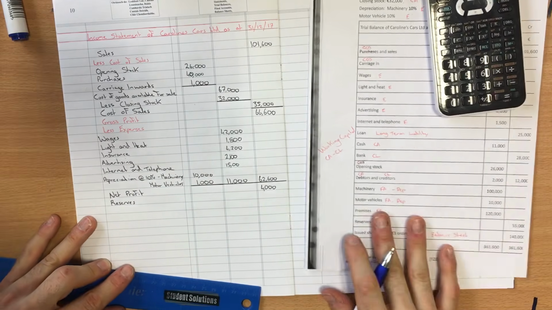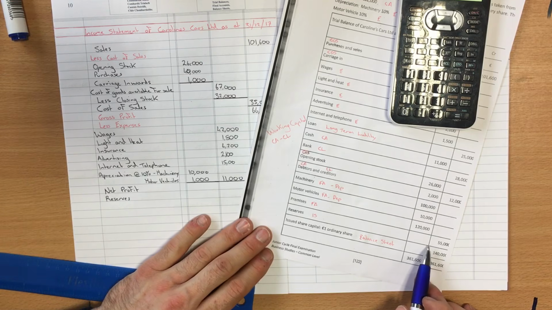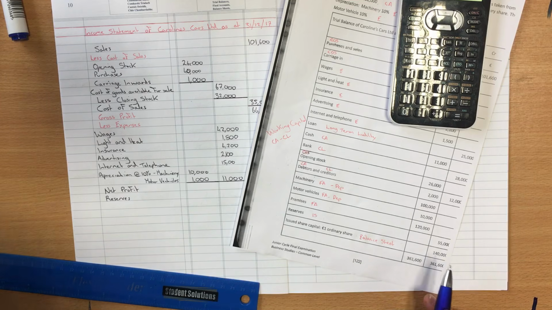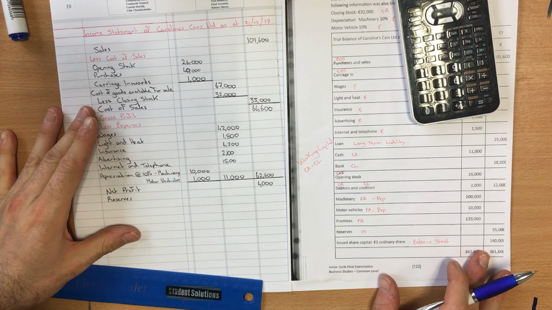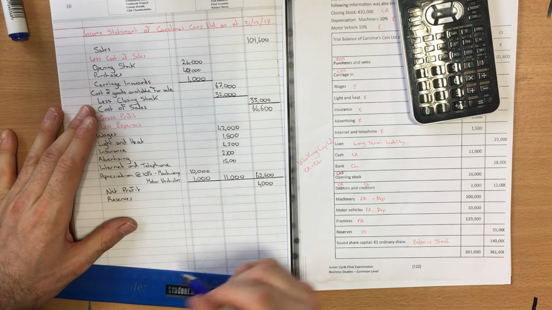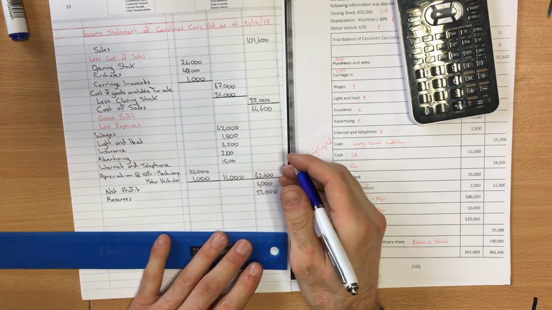Now, our reserves in this question are 55,000. And just to explain, a reserve is a profit that has been appropriated for particular purposes in a company, okay? And they're sometimes set up to purchase fixed assets, pay some expenses, basically money that is sitting in the company, okay? So in this question, Caroline's cars have reserves to the value of €55,000, okay?